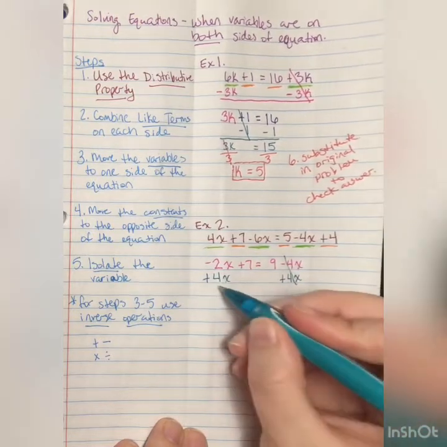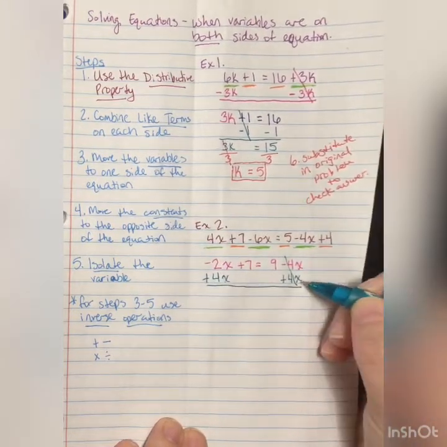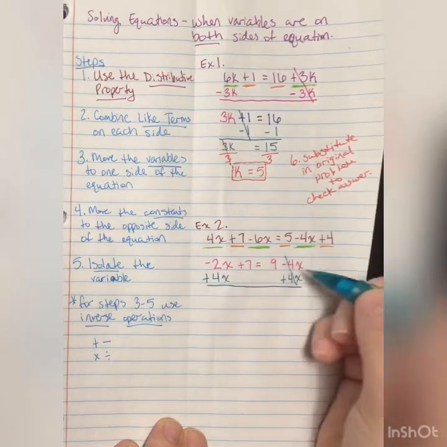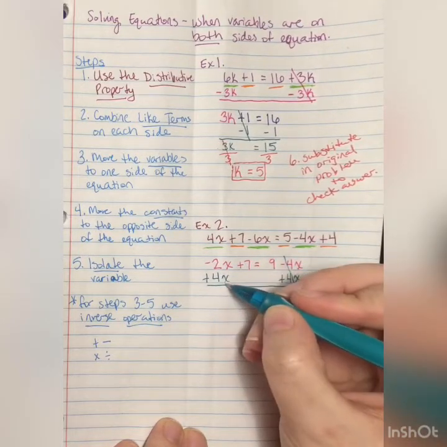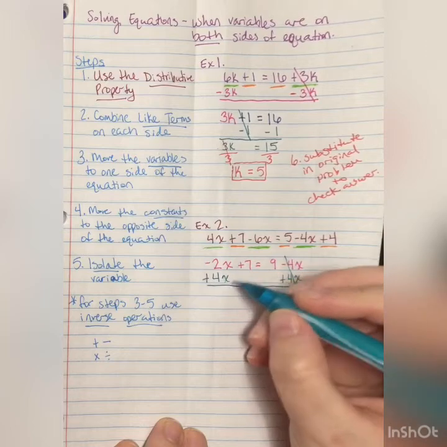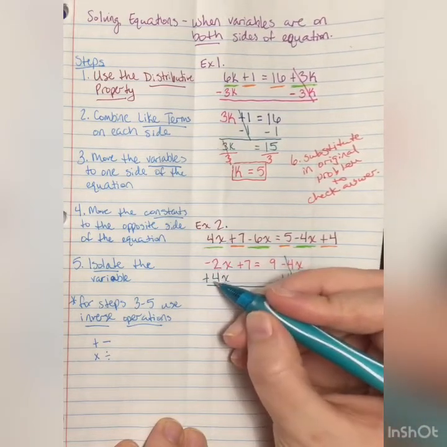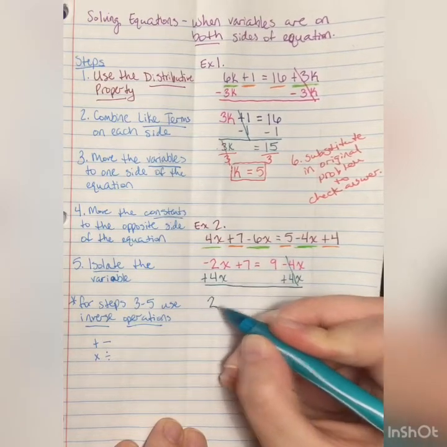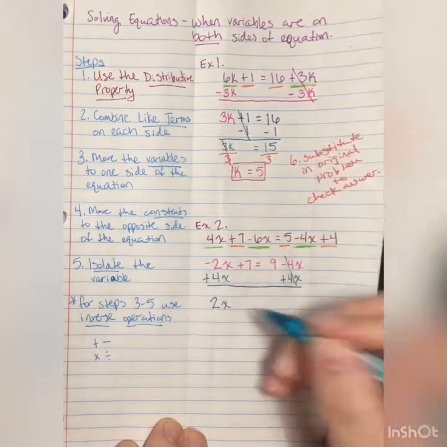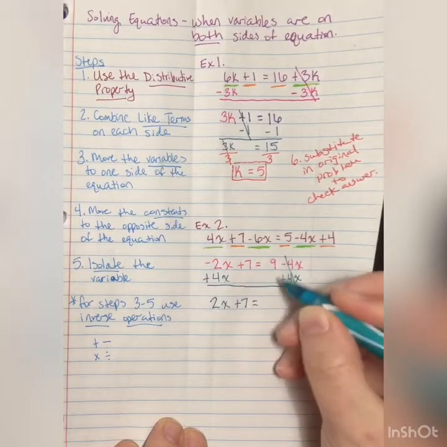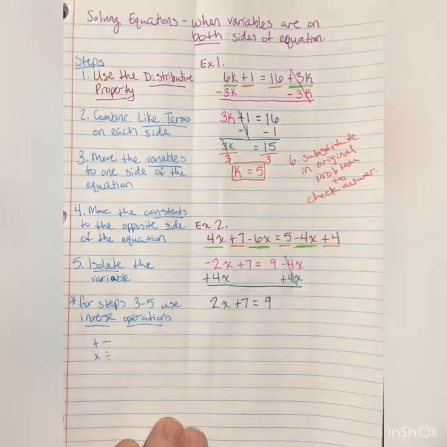So these would cancel. And notice I'm lining up x's with x's, or variables with variables, because this is what I'm adding it to. Because I can combine these because they're like terms. So we have negative 2 and a positive 4. That's a total of 2. And again, I'm just going to bring down the rest of the equation that we haven't used yet.